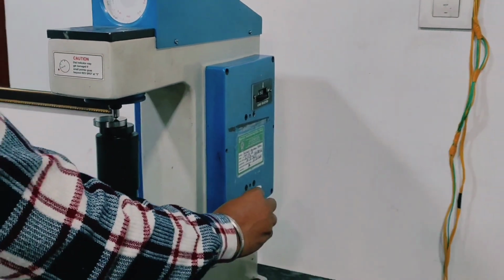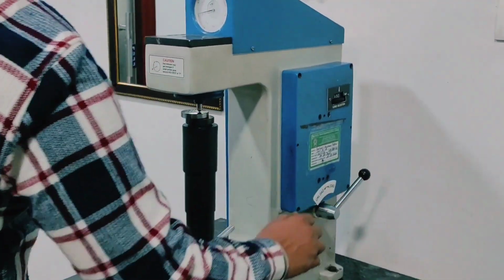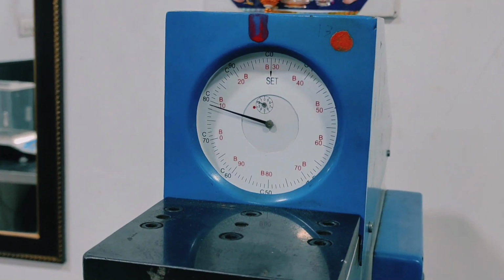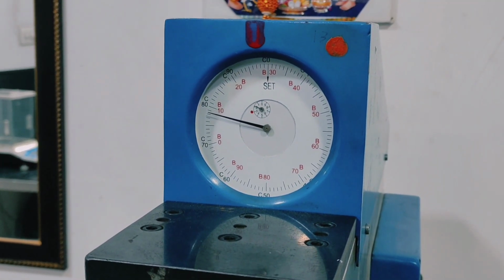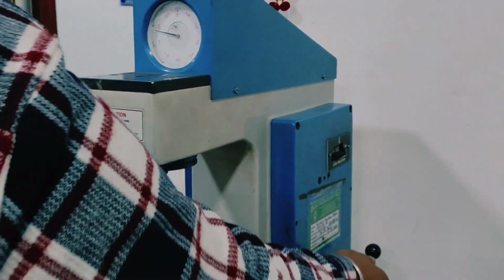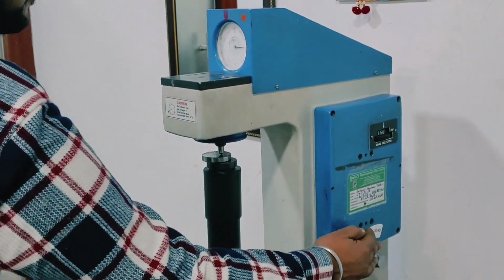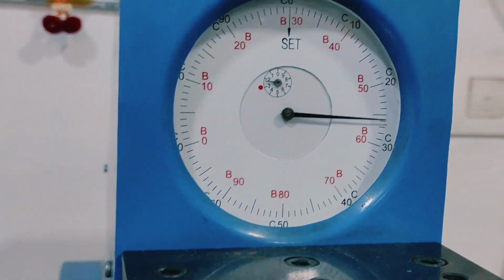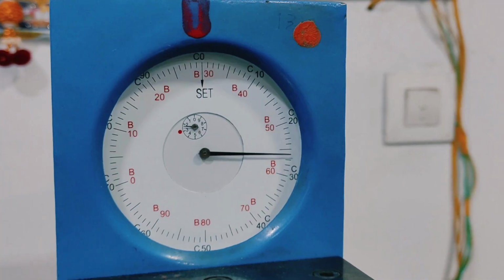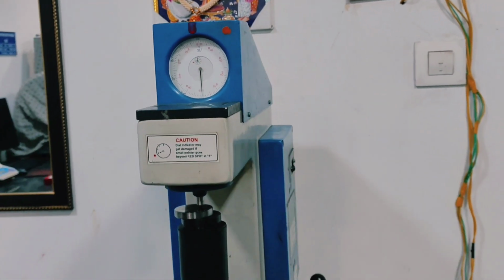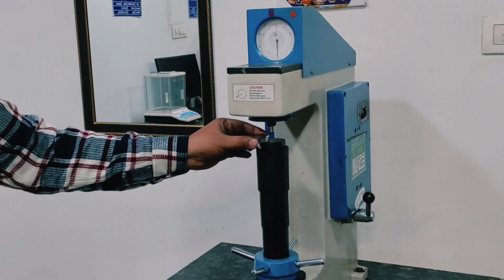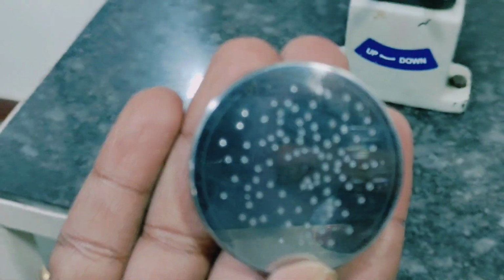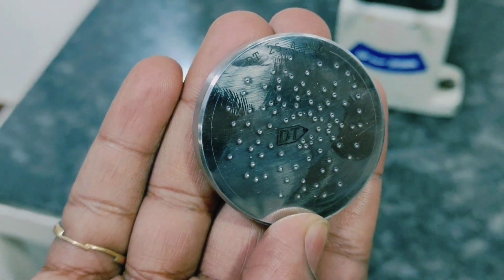Now the major load of 150 kilograms force is applied automatically. Wait for the dwell time of about 3 to 5 seconds, until the large needle stops moving. Now release the major load and observe the position of the large needle on the outer scale, which is for HRC. The reading is 26 HRC. We can see the value of the test block is 25.4 HRC, plus or minus 1 is acceptable.